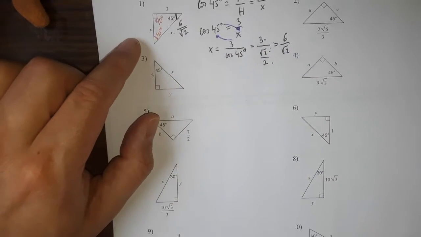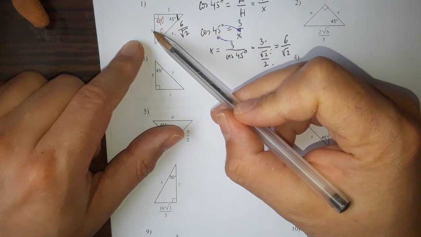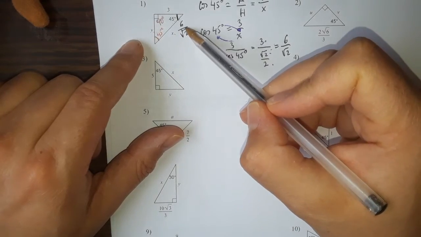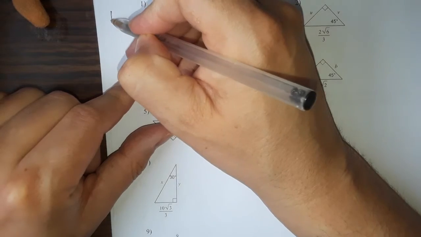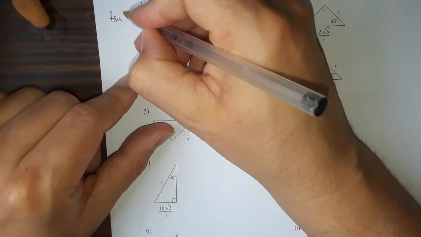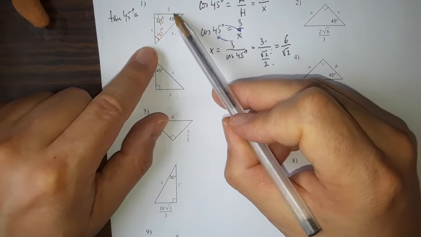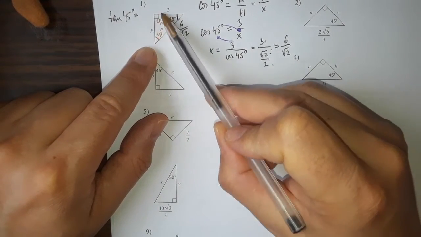Now let's do it for y. For y, we can use either tangent or sine, because now we have this one, it doesn't matter. So I'm gonna use tangent, you can use any. So tangent of 45 is gonna be opposite over adjacent.